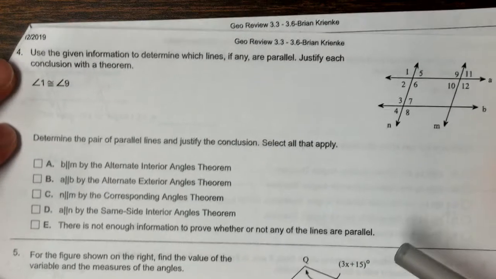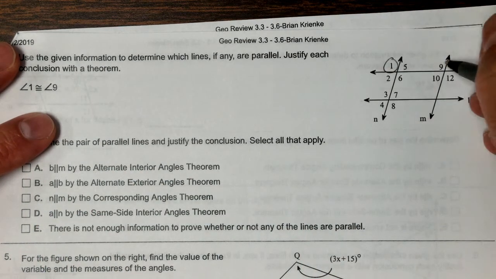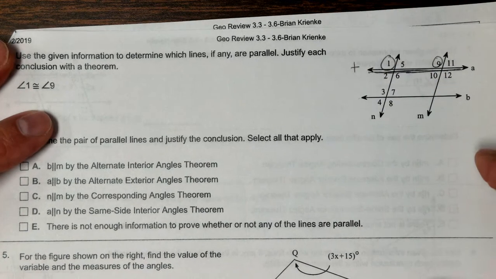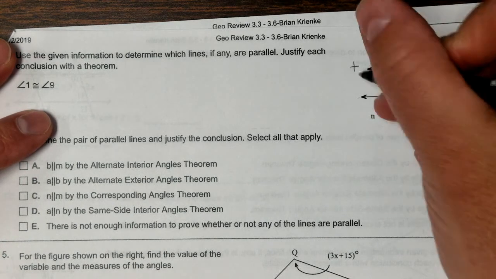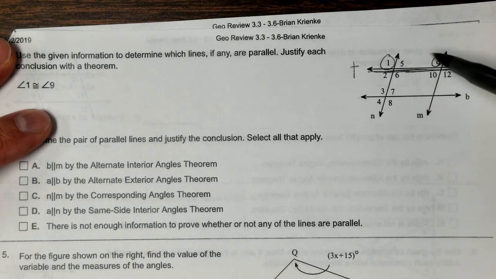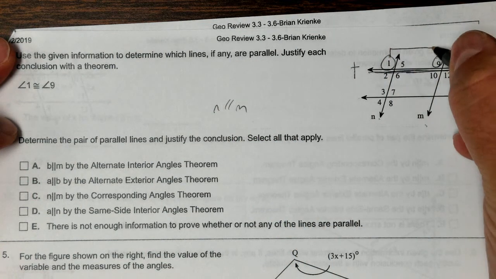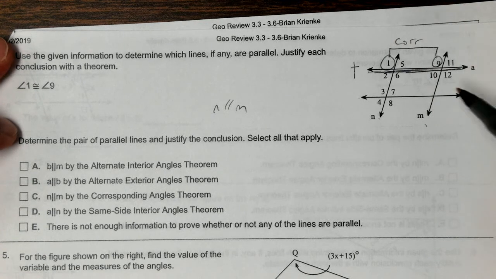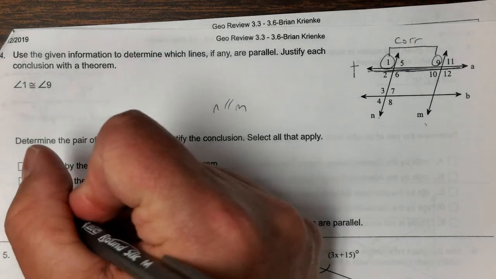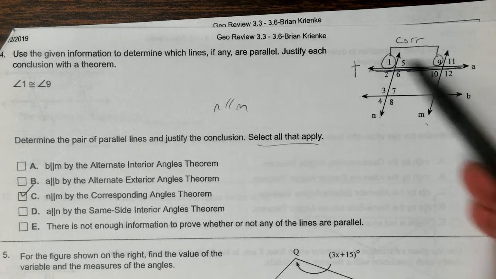Okay, number 4, it's talking about angle 1 and 9, so I'm going to circle them, and I'll darken the transversal. That's marked as transversal T. So if that's the transversal, then it's going to be this line and this line, so N parallel to M. And the type of angle is corresponding. Bless you, because you got one exterior, one interior. Now don't get thrown off by it being a checkbox and saying select all that apply, because there's only one answer.